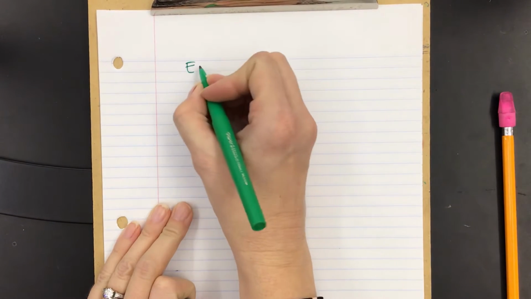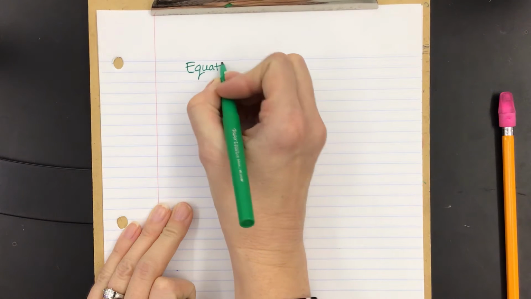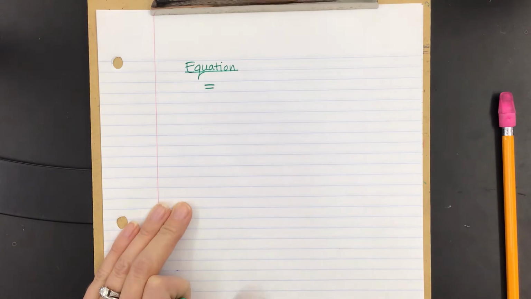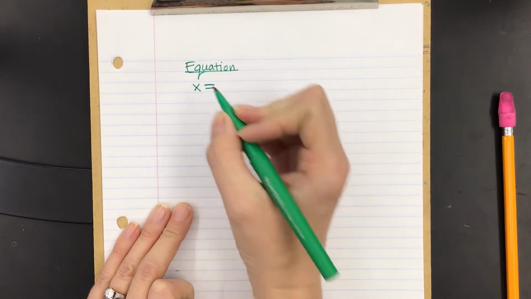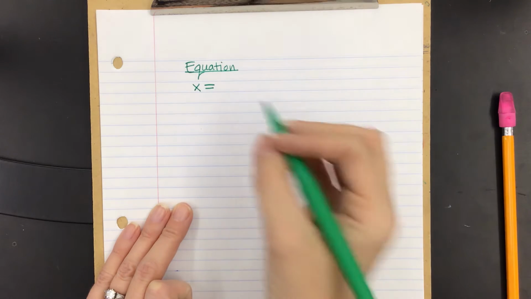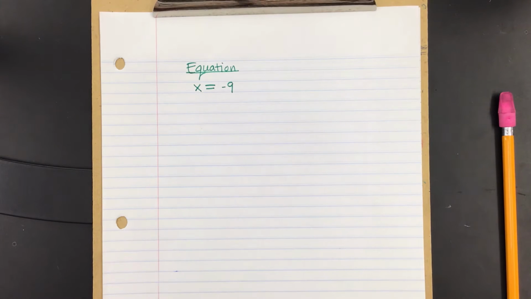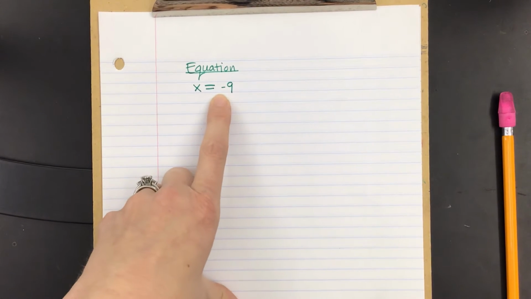About your test tomorrow. You're going to be assessed on solving equations and inequalities algebraically, okay? Now, the difference between an equation and an inequality is that an equation has an equal sign. So we're saying that the variable represents one possible solution. So maybe that solution is -9. We're saying that the only solution to that equation is -9.